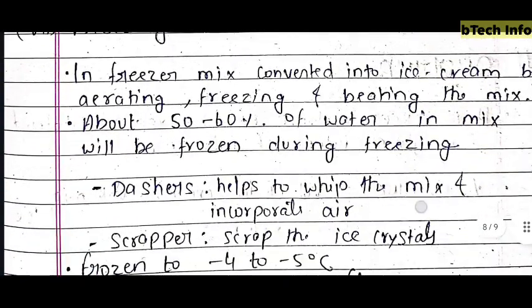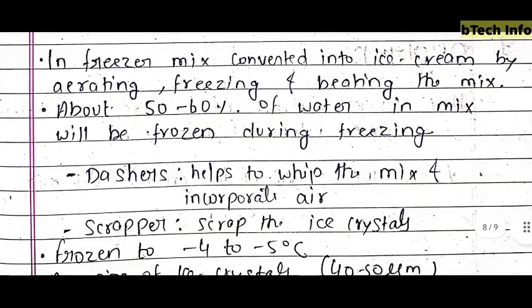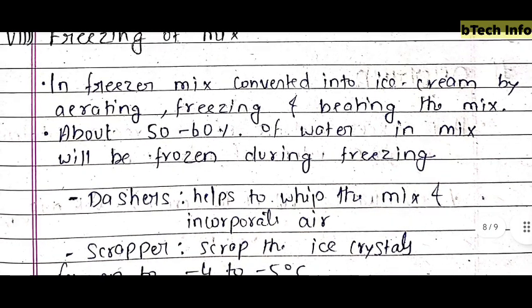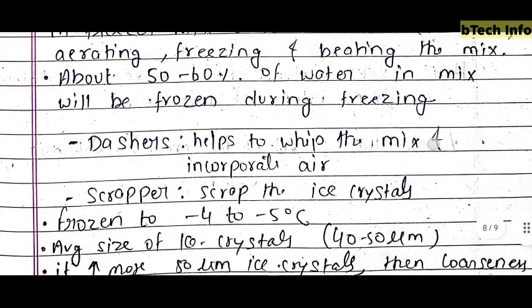In the freezer, the mix is converted into ice cream by aerating, freezing, and beating the mix. About 50 to 60% of the water in the mix will be frozen during freezing. Keep in mind that about 50 to 60% of the water in the mix is frozen during freezing.